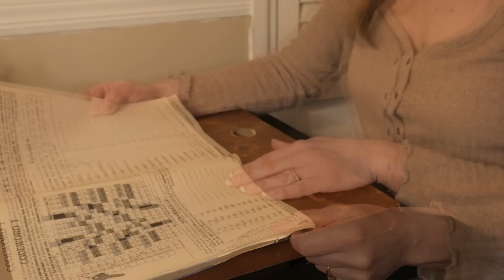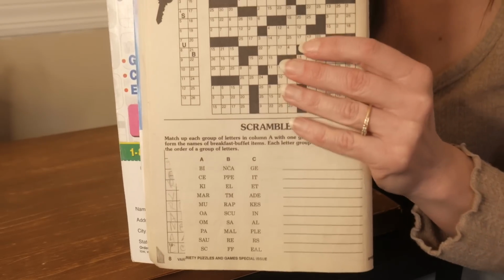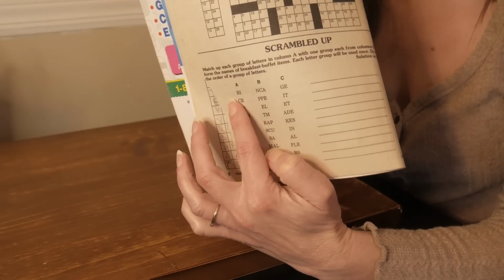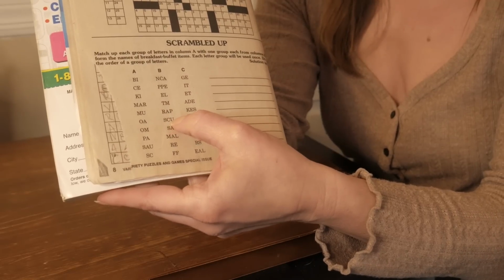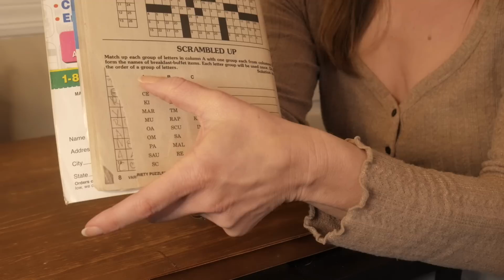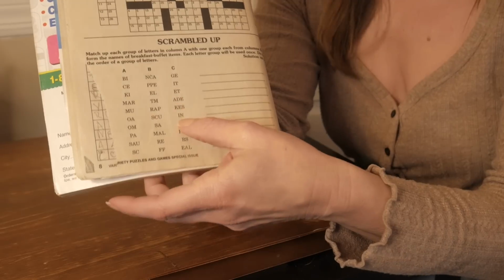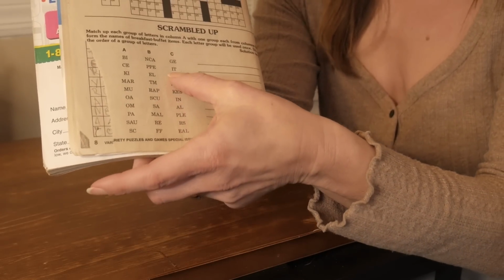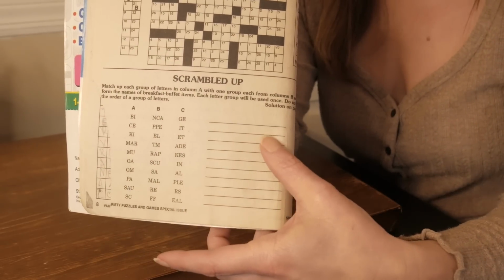Alright, so for example, I just figured one out. Group A has BI, and I matched that up with SCU from group B. So BI, SCU, and then from group C we have IT. So when put all together, it makes the word biscuit, which is a breakfast item. Okay.